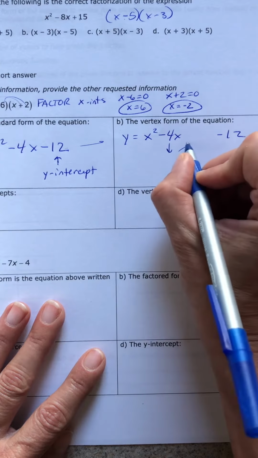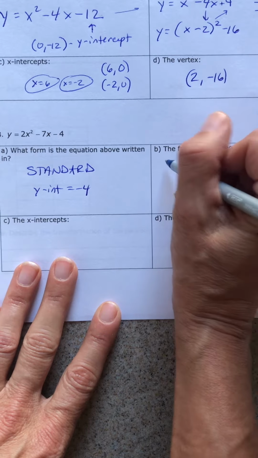This next one has a lead coefficient. It's in standard form. And in standard form, you can find your y-intercept. Okay, factored form, I look for a GCF first. There's no GCF. So I'm going to do the slide and divide. You want to guess and check? Here, I'll guess and check first.